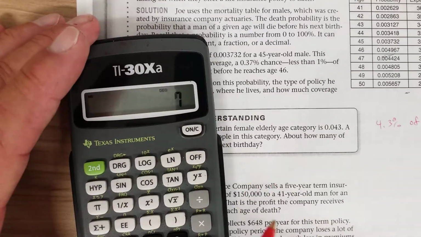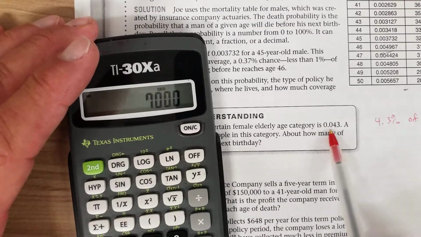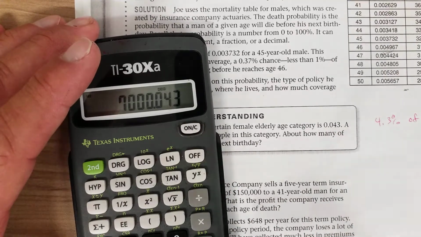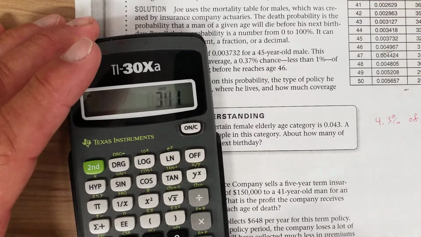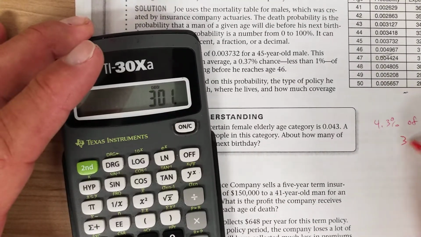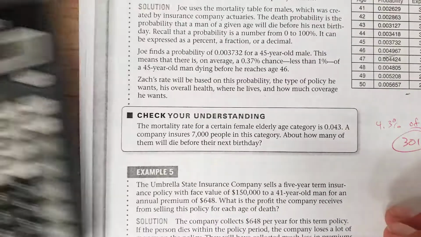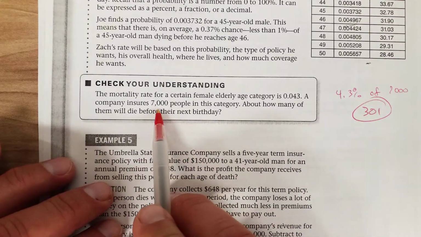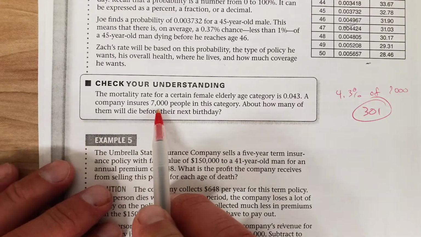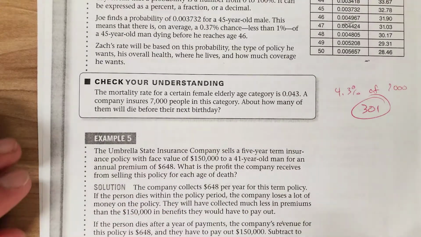So 7,000 times 0.043 is 301. So they can anticipate 301 people out of these 7,000 dying before they reach their next birthday. That's how the mortality rates work.